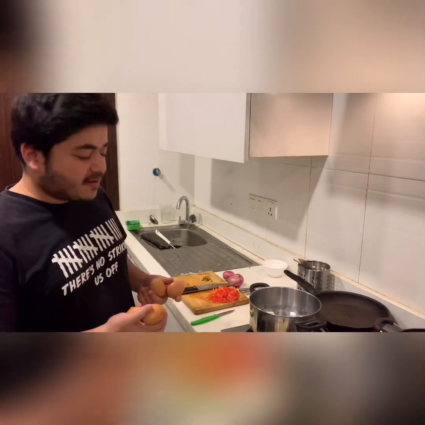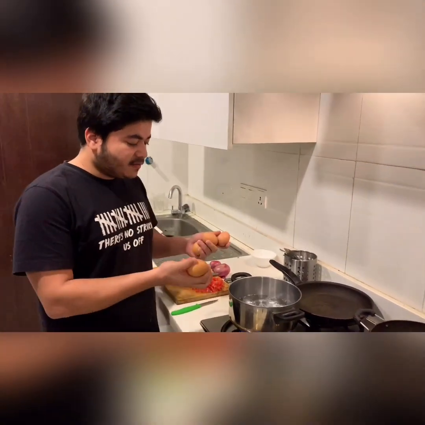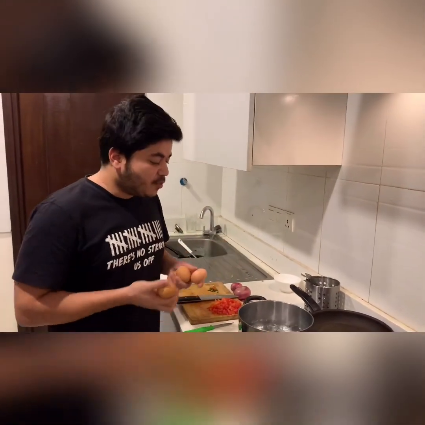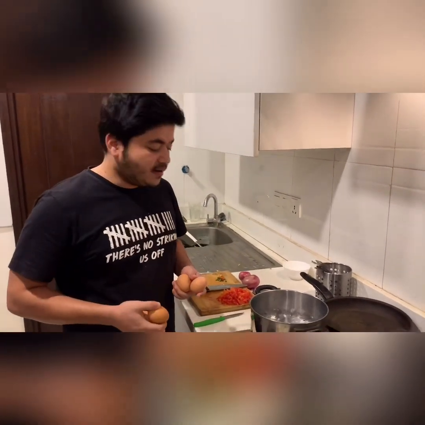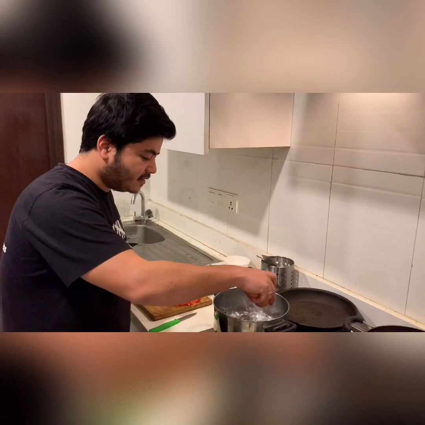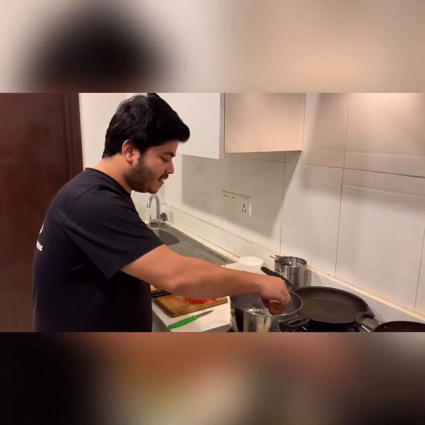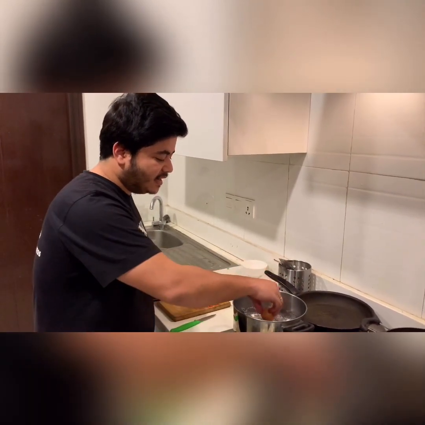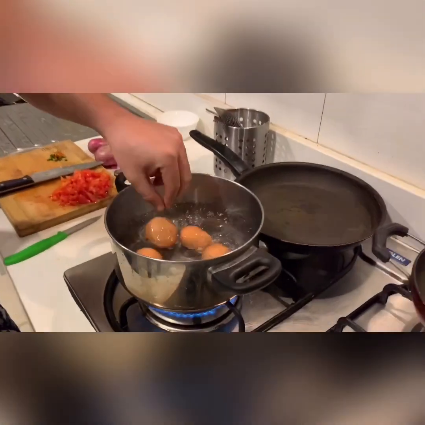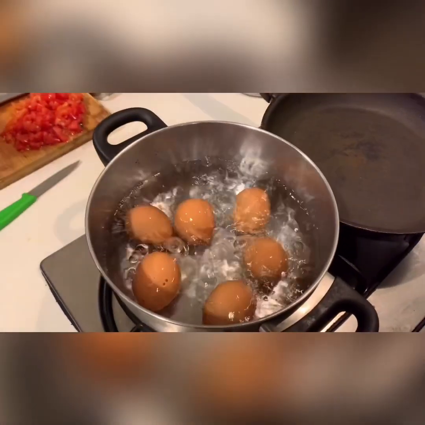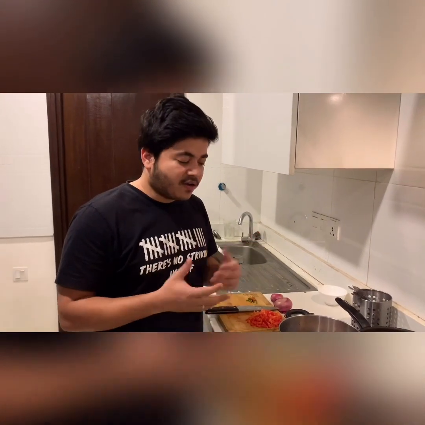To boil an egg, you boil water first. You put enough water that the eggs are completely submerged. Bring it to a boil. Put the eggs in boiling water and leave it for 15 minutes. Turn it off after 15 minutes and you have hard-boiled eggs to go forward with.